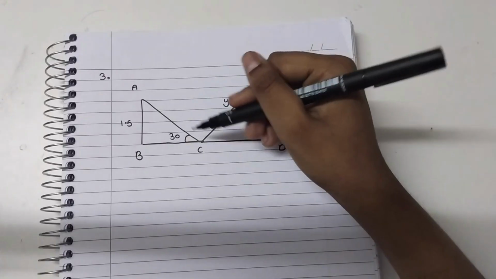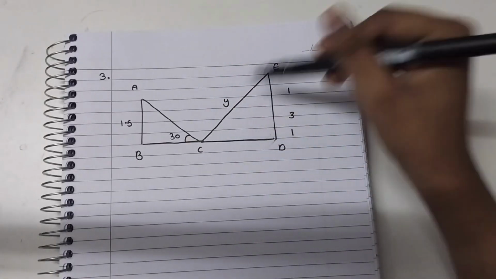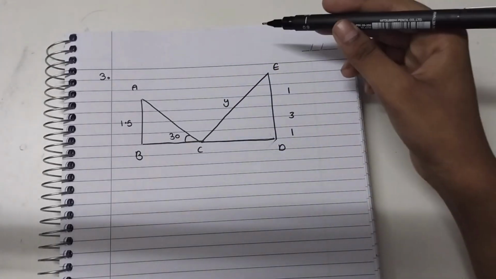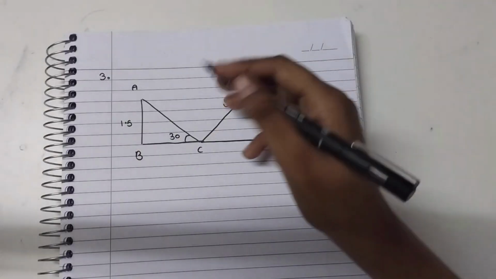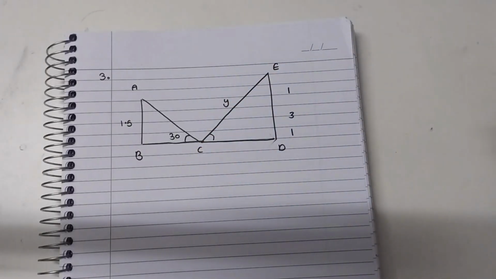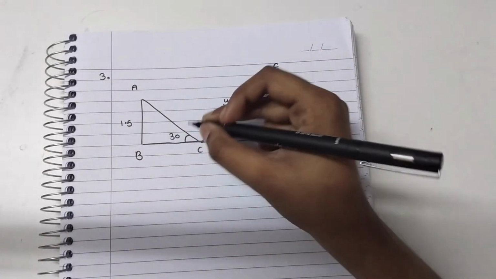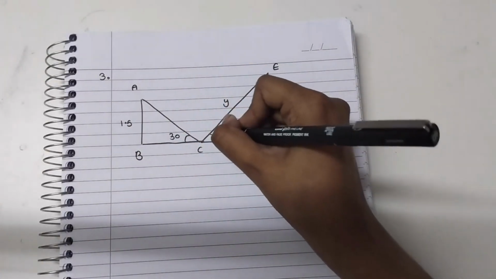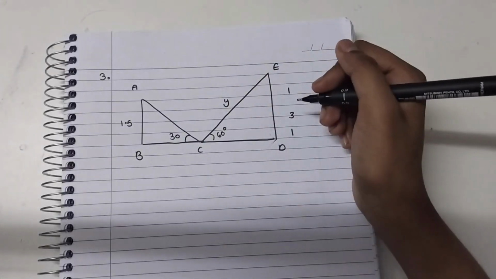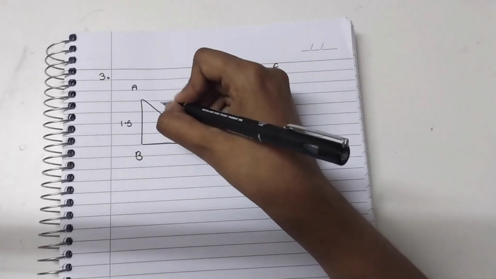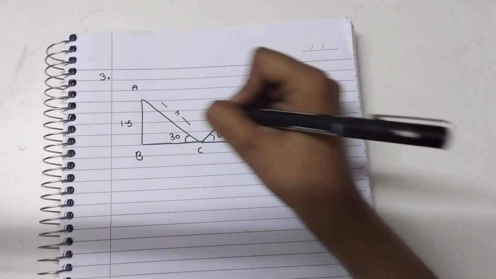So we need to find the hypotenuse for each triangle, and they've given the opposite measurement for each angle. So they've given the opposite side to angle 30 is 1.5, the opposite to angle 60 degrees is 3. So we need to find the hypotenuse. Let's name them x and y.